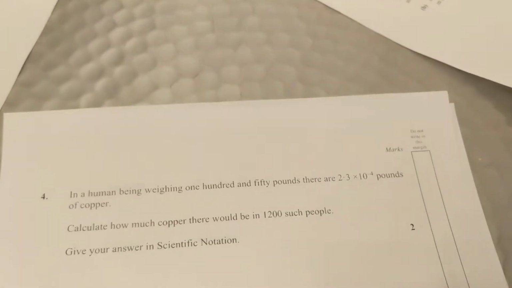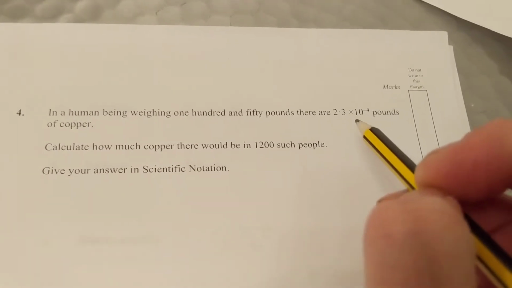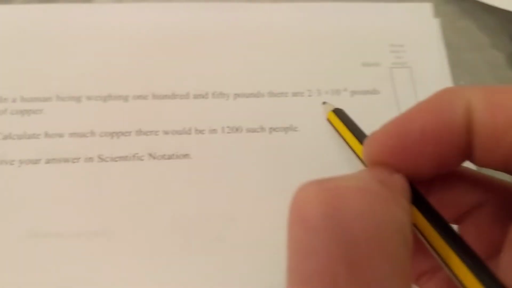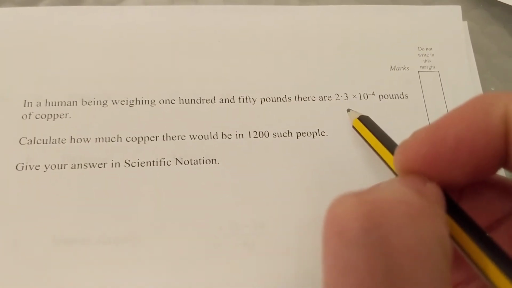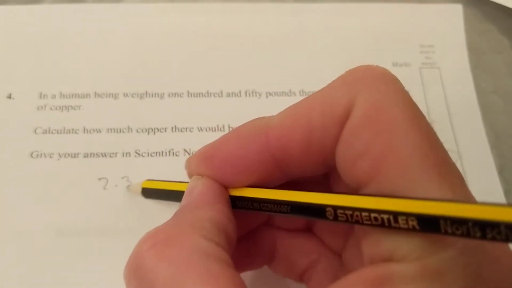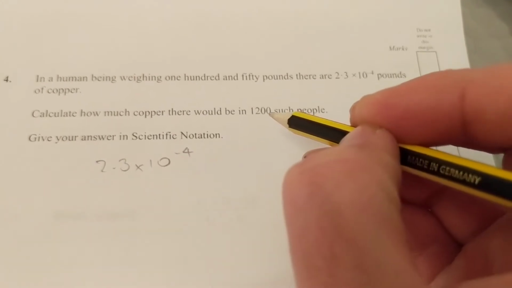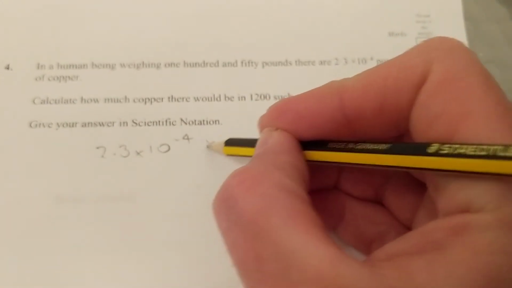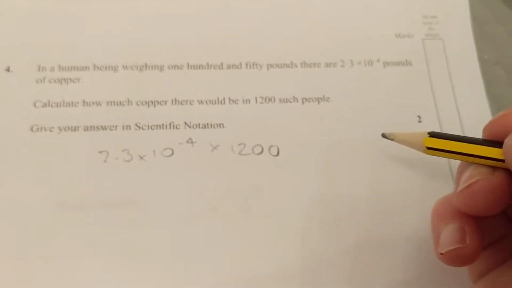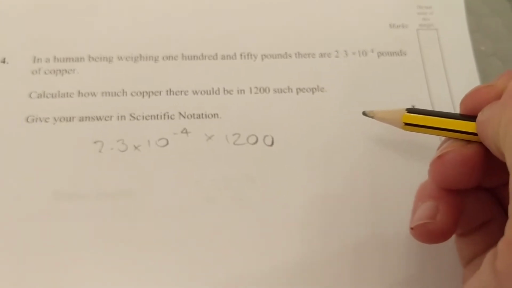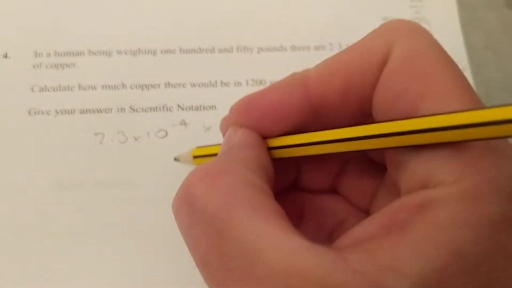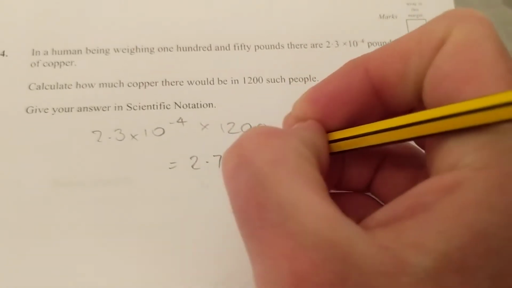Okay, question 4. Question 4 was done really well, just scientific notation. It gives you the weight in scientific notation there, 2.3 times 10 to the power of -4. And you're just timesing that if you want to know how many there would be in 1,200 people. So it's just a straightforward times. Using your scientific calculator, the answer came out to be 2.76 times 10 to the power of -1.